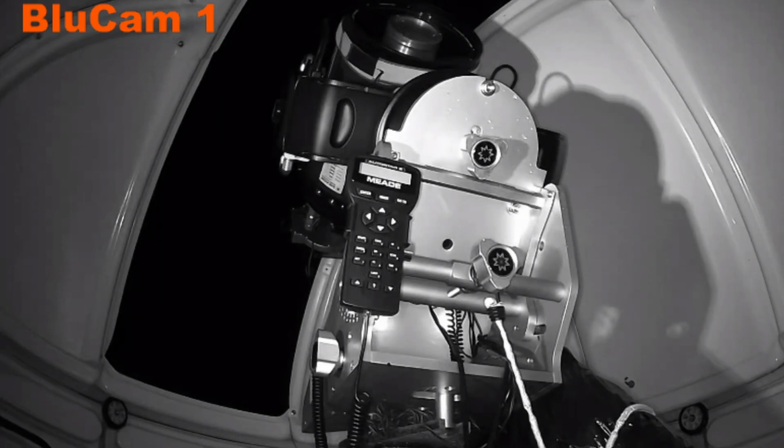Now where we were looking, it's clear at the moment over there, but crap, I hate that. Oh, but there's clouds though, so I don't feel bad about having to shut down.